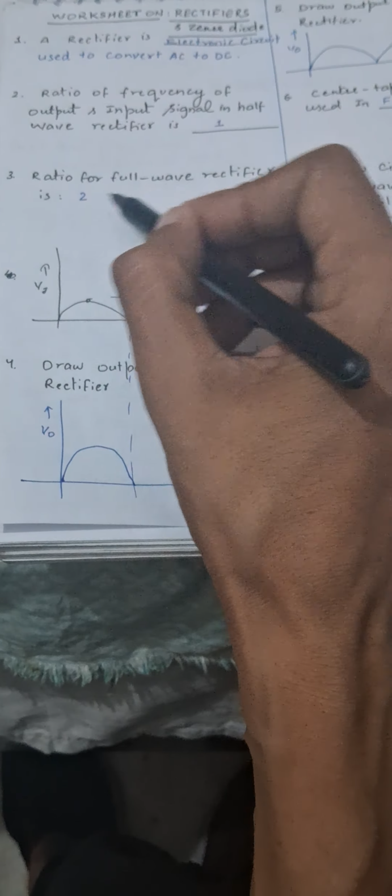Next is the ratio of frequency of input and output in a half wave rectifier. This is 1. For a full wave rectifier it is 2. Then we are being given a certain circuit of input voltage and we need to draw the output for a half wave rectifier. So for a half wave rectifier there is output only when it is forward biased. So it will give output only in the positive region, and in the negative region there will be no output. So that is the concept for a half wave rectifier, and you can see that if this time period is T, then it is also periodic with the time period T. That means frequencies will be the same for input and output.